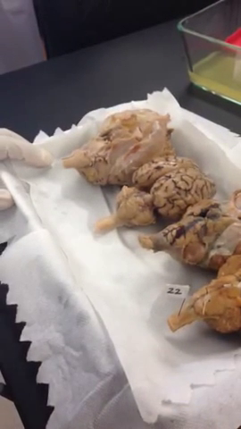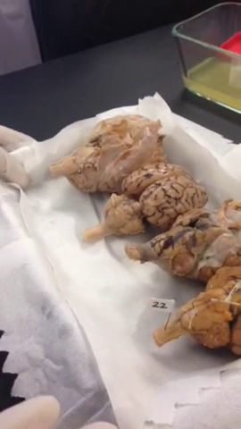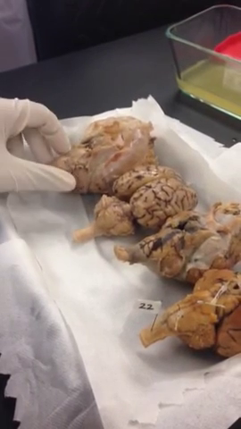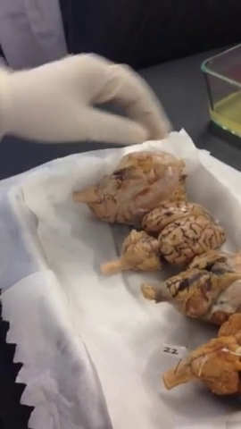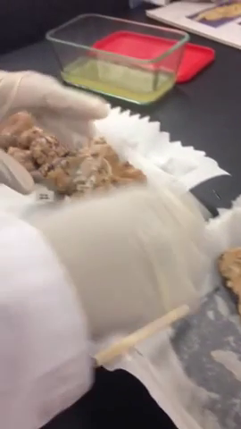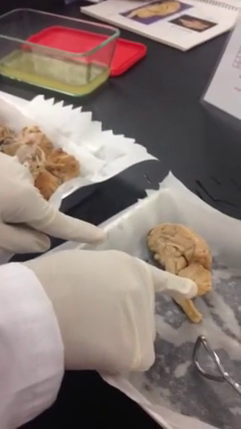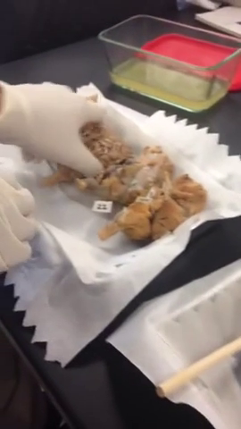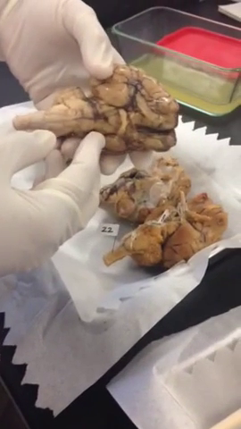This is the sheep brain. We are going to go over some of the major parts on the sheep brain. So you can see from the size and also the way it is shaped, it's more kind of oblong. It has a long end in the front, and you can see the cerebellum in the back. This is the entire sheep brain.